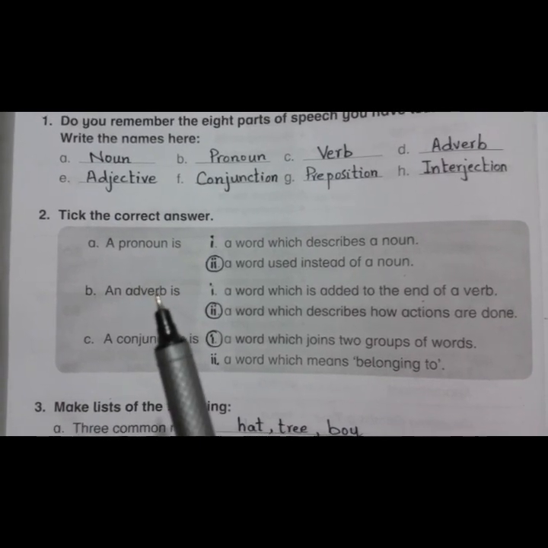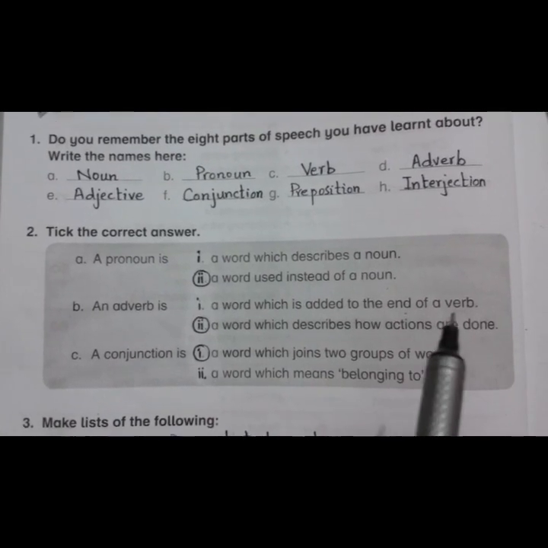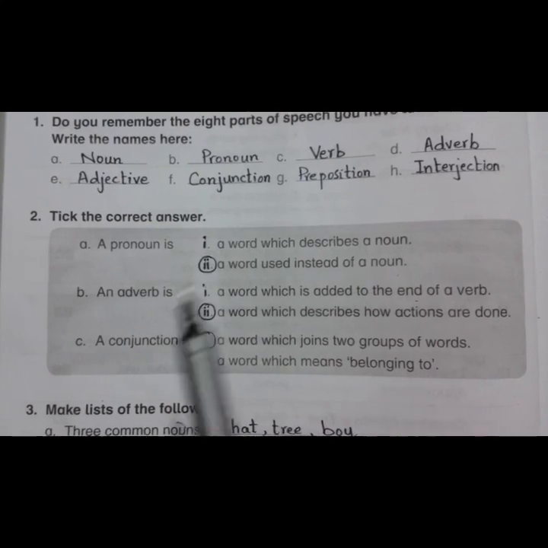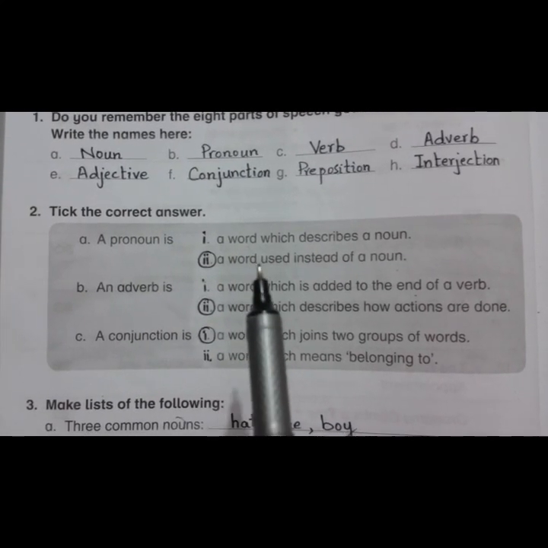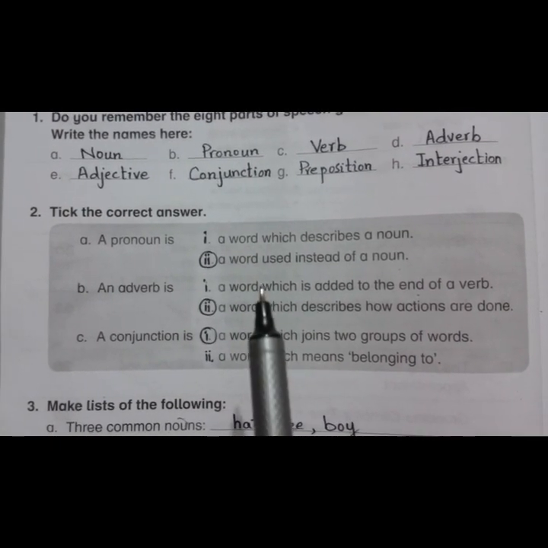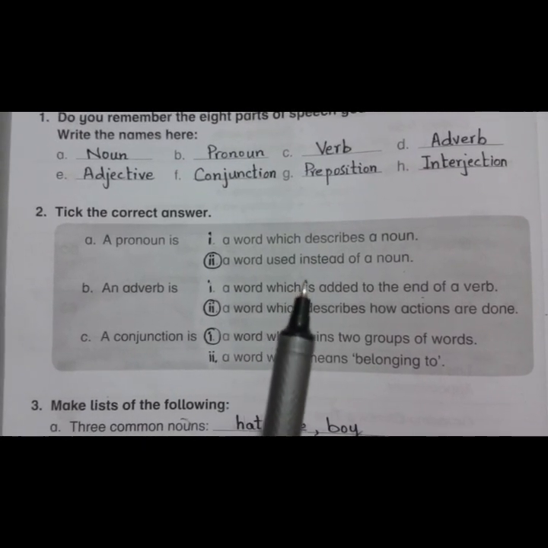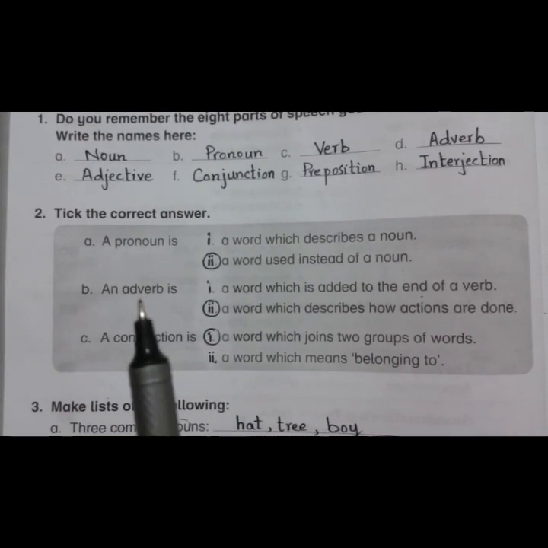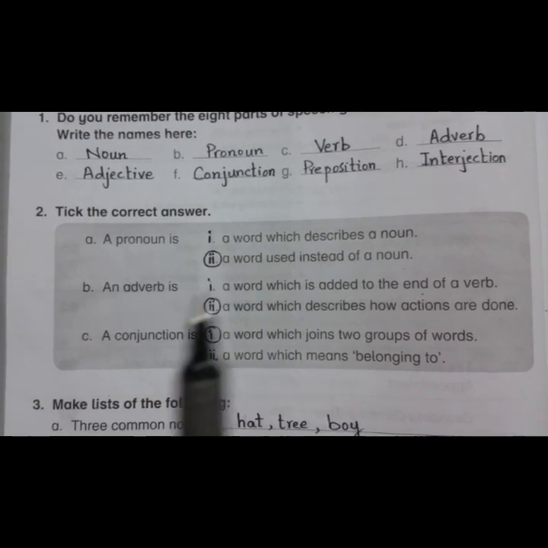Second one is an adverb. What is an adverb? Is it a word that is added at the end of a verb, or it is a word which describes how the actions are done? We know that adverb is a word that shows us how the action is performed or how the actions are done, like quickly, slowly, or rudely or sweetly. All of these words are showing me how something has been done. So that's why we can say that adverb is a word that describes the action, how the actions are performed.